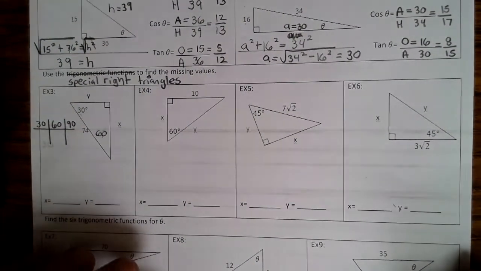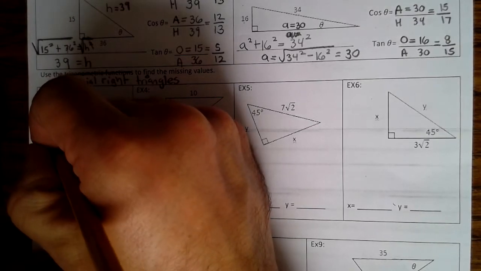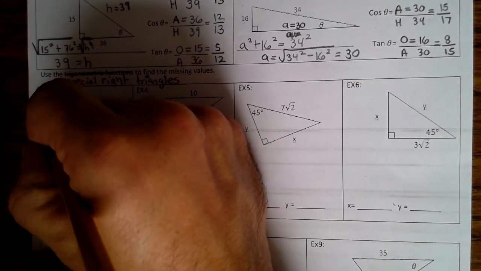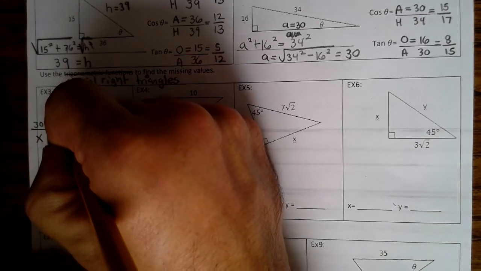All right, now we know from our notes that 30 is x, 60 is x square root of 3, and 90 is 2x.